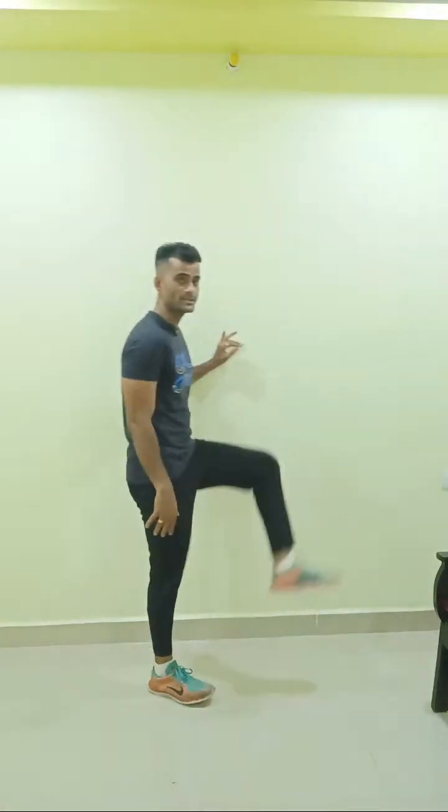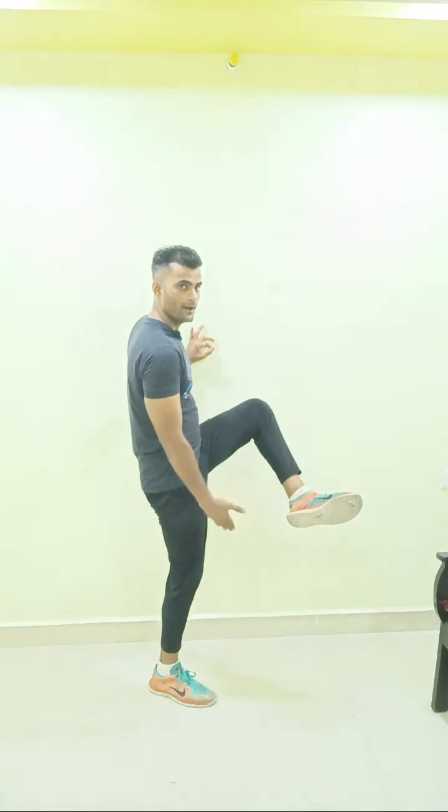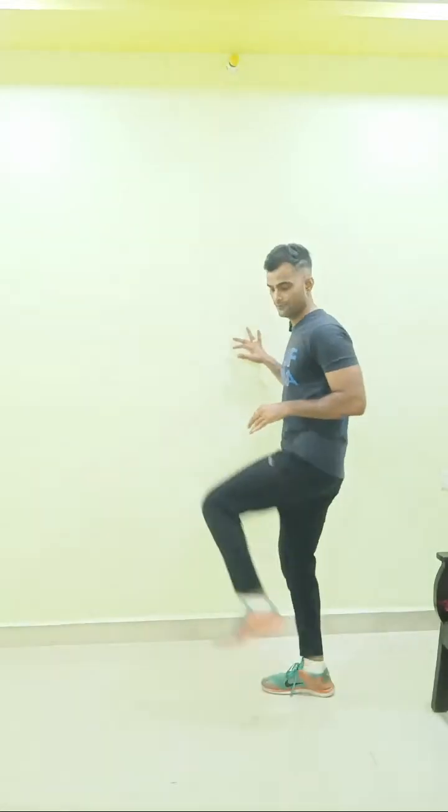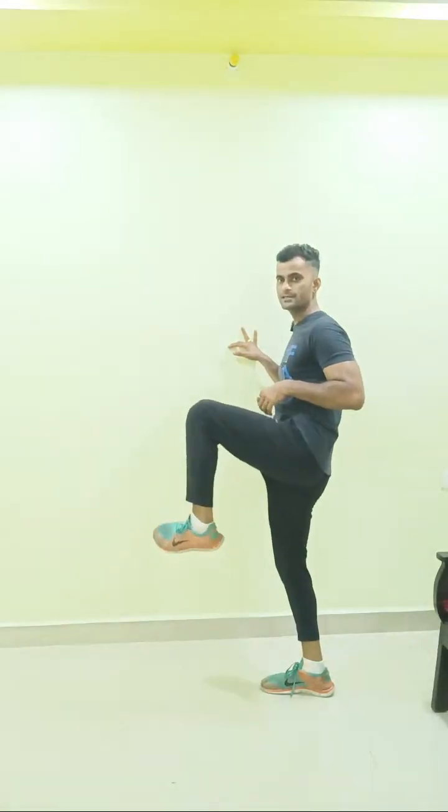Let me try and show it sideways. If I'm moving it inwards, this is called inversion. Let me show it from this side. If I move my toe outward, this is eversion. So inversion is inwards, eversion is outwards.